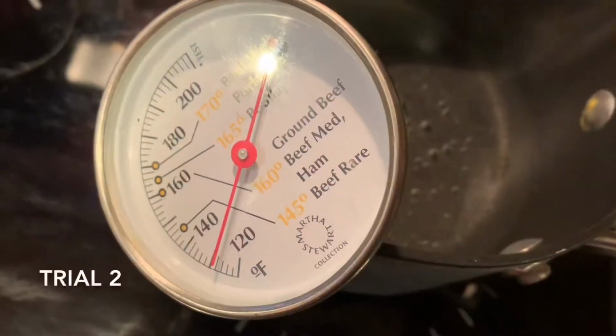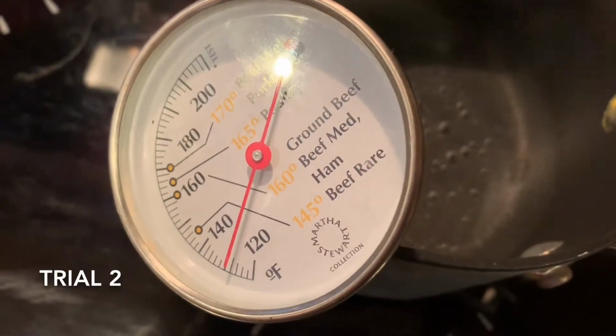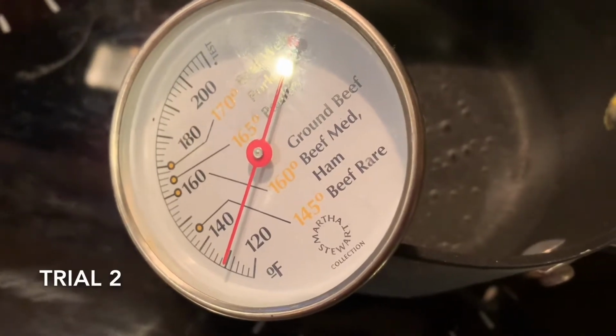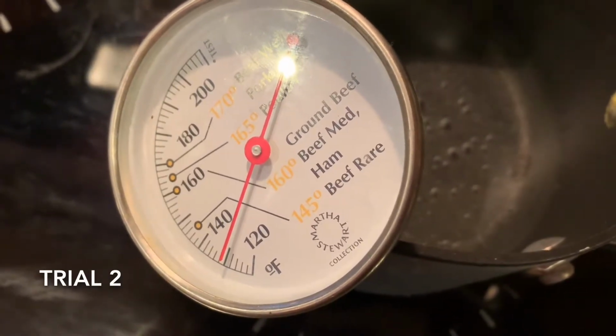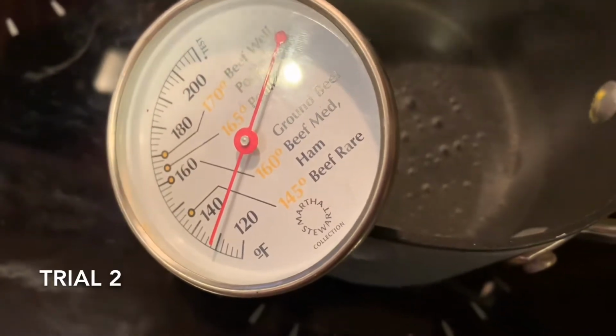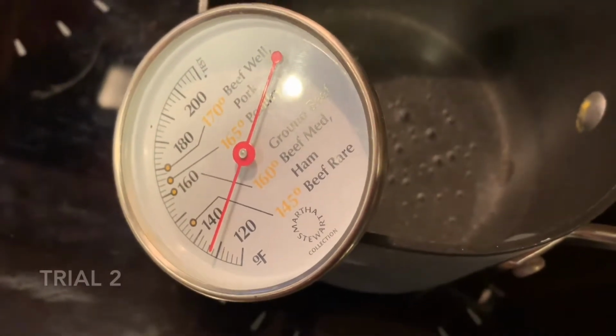This trial, I'm going to try a little bit cooler water. And it looks like it's stopping right around 132. Okay, let's go.